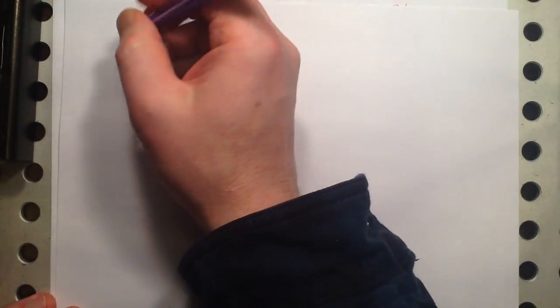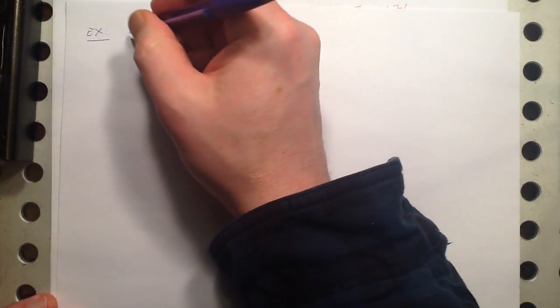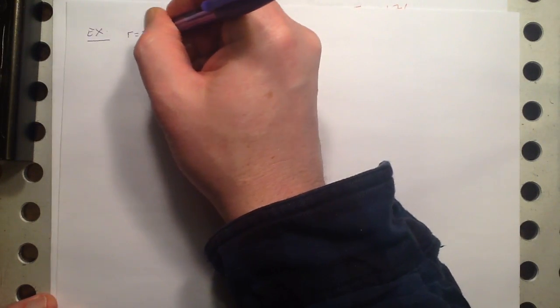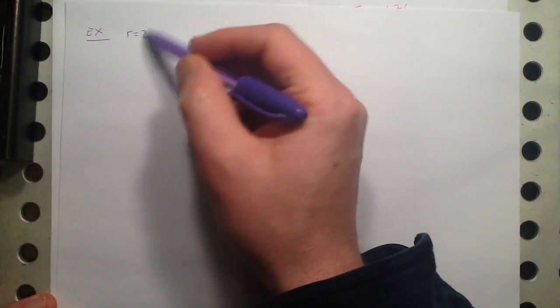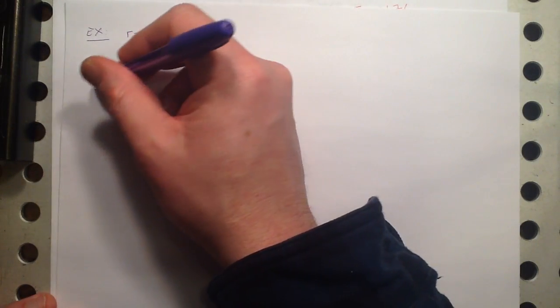Couple more quick examples of what the curves look like. Here's a really easy one. How about the polar curve r equals 2? Notice that there's no thetas here. The r is just a constant. What does that mean?